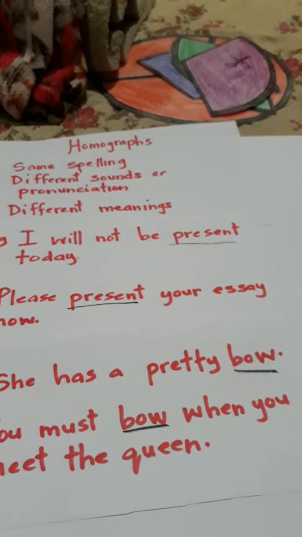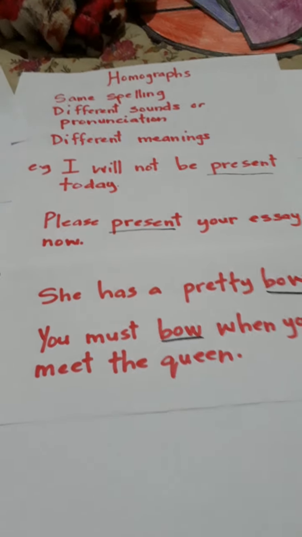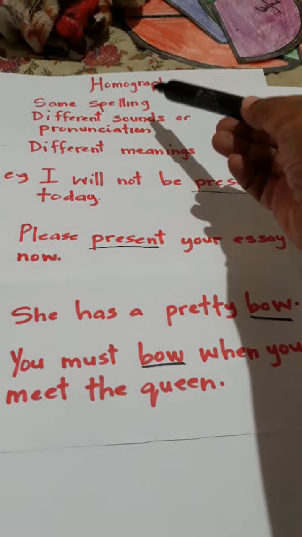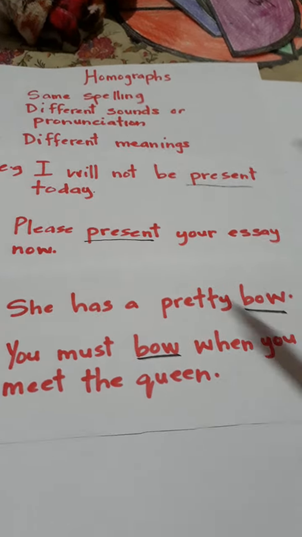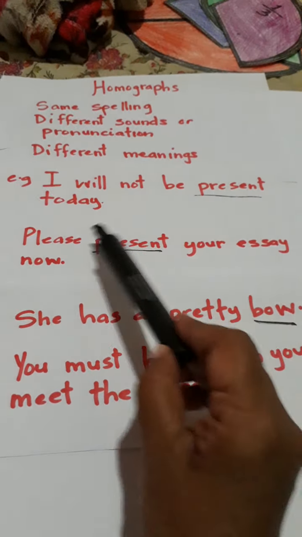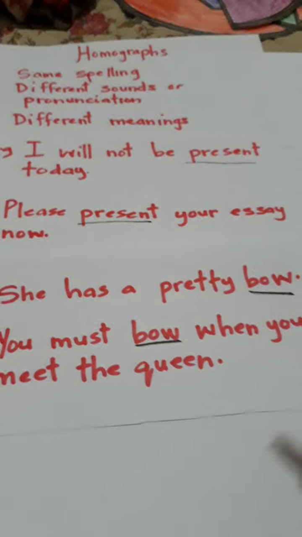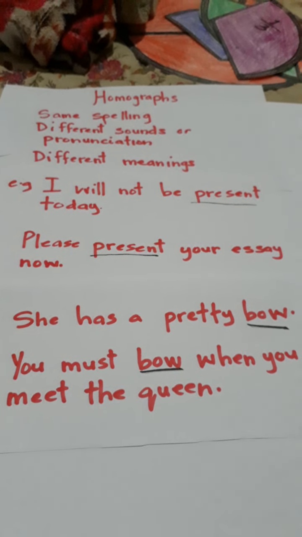So in your exercise books, I asked each child to get a new exercise book to do the work that I will be giving during the quarantine. You are going to write this in your exercise book. Homographs, they have the same spelling, different sounds or pronunciation, different meaning. You are going to write the examples. I will not be present today. Please present your essay now. She has a pretty bow. You must bow when you meet the queen.